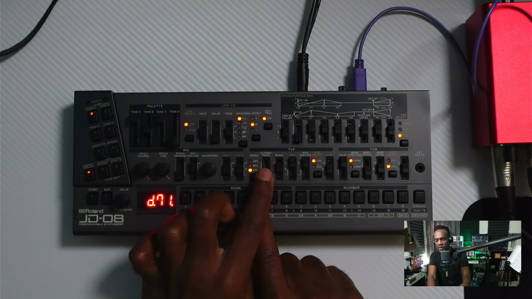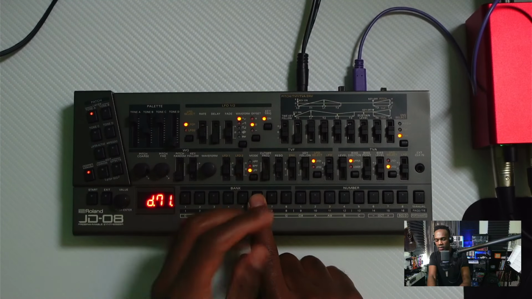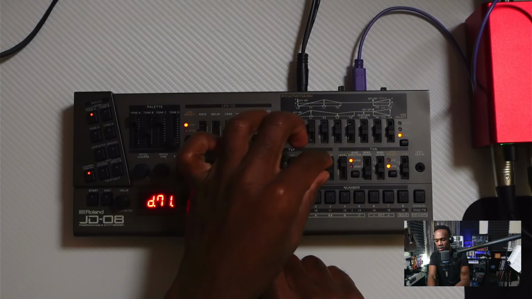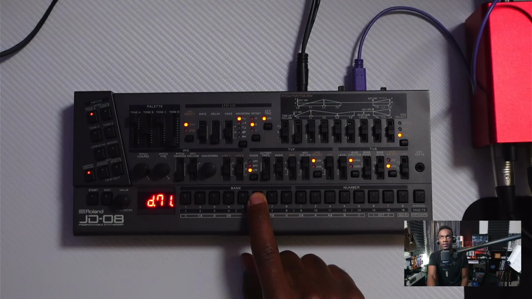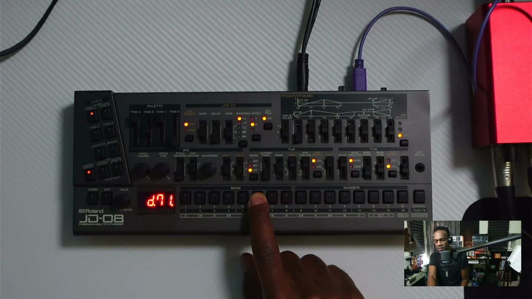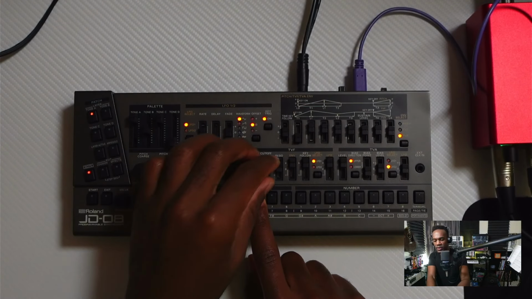What I'm going to do is start the frequency cutoff here at its lowest position. I'll up the LFO again, and I'll just have the LFO open and close the filter.